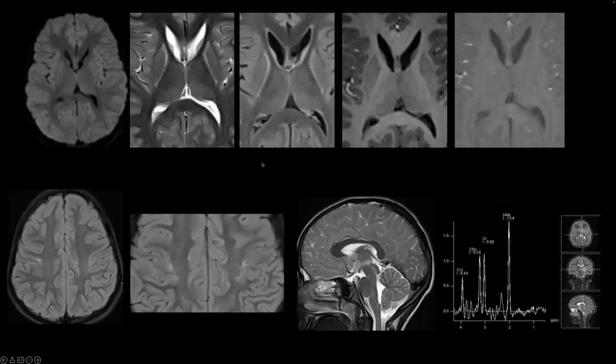So again, changes in the basal ganglia on both sides. You can appreciate that there is disproportionate atrophy of the caudate nuclei in comparison to the putamen, but the putamen also demonstrates reduced volume. The globus pallida also demonstrates reduced volume. There is secondary prominence of the frontal lobes because of the atrophy of the caudate nuclei.